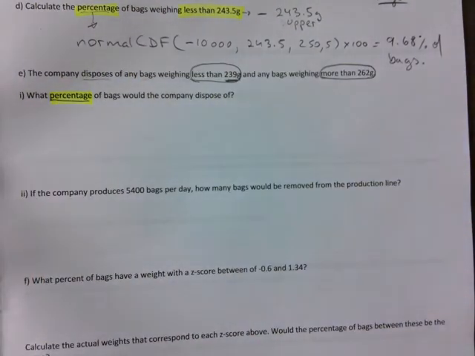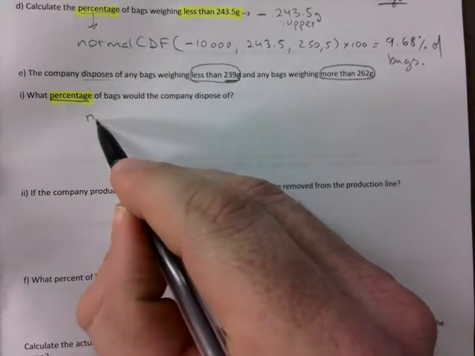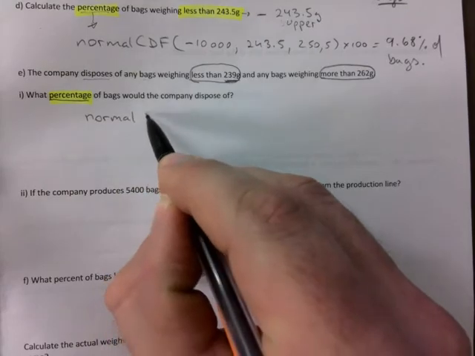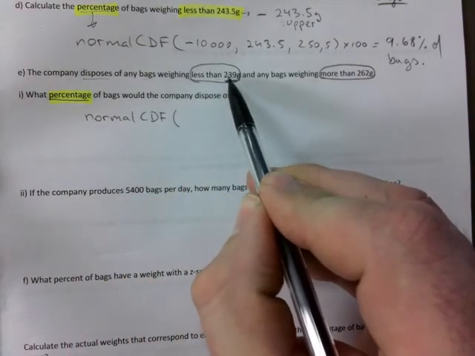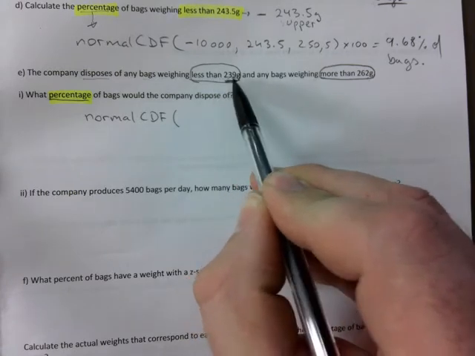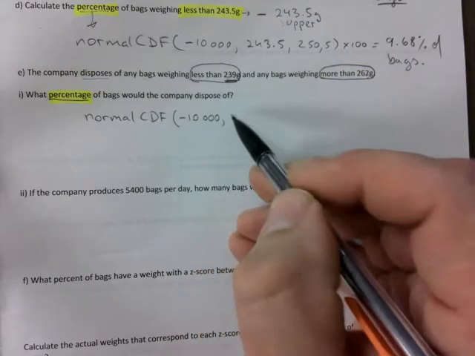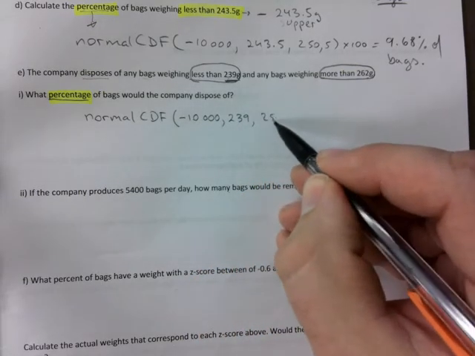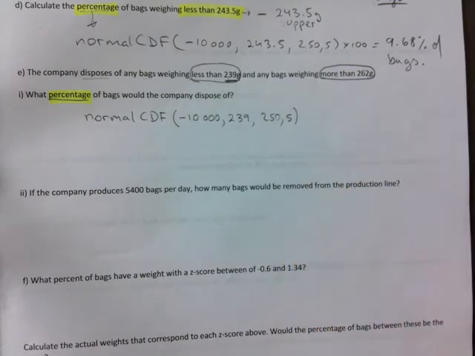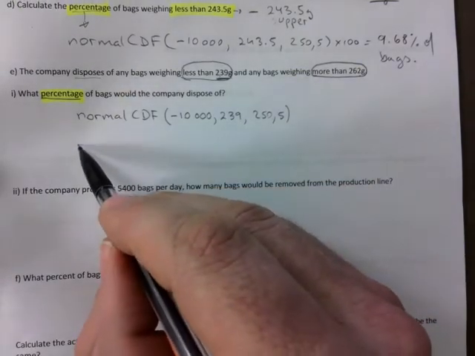So watch this, folks. I'm going to do two normal CDFs here. I think you can handle it. Normal CDF. Let's tackle this one. Let's find percentage to the left, less than this. So negative 10,000 all the way to 239, 255. Okay? And then I'm going to do another normal CDF.